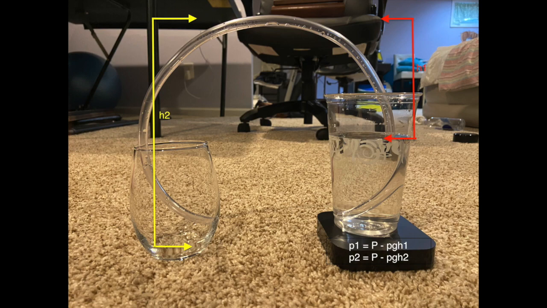In order to understand this better, we need to look at the equations governing the pressure through the siphon tube. The pressure 1, the container on the right, can be described as the atmospheric pressure minus rho times gravity times height 1, while pressure 2 is atmospheric pressure minus rho times gravity times the second height. We realize that H2 is greater, making P2 smaller than P1, allowing water to flow. Since the density and gravity values are the same for both containers, once the two heights are equal, the two pressures will also be equal, causing the water to stop flowing.